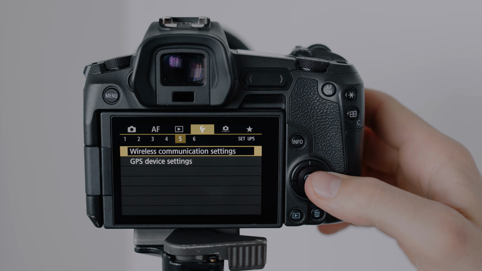We're done with the yellow menu now, and we're gonna jump over into the orange menu, and I'm really only concerned with tabs 4 and 5 here.